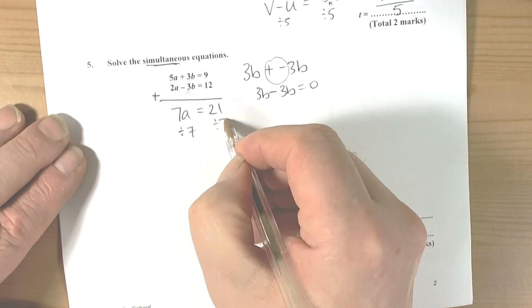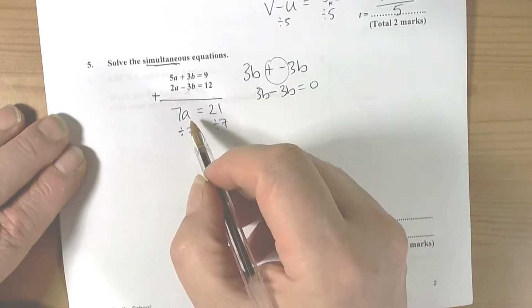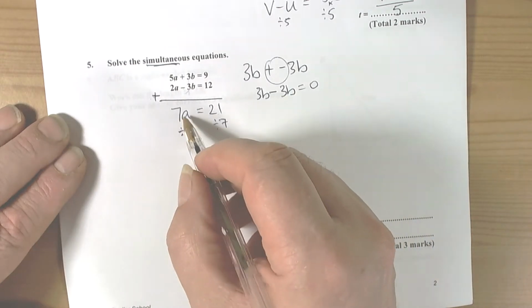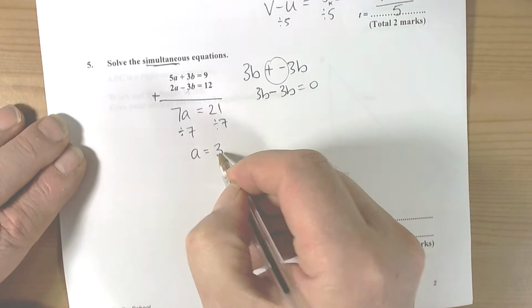But we have to do the same to the other side as well, because solving equations is just like rearranging, really. You just want the letter that you're trying to find the value of as the subject. So we want it on its own. So we end up with a is equal to 3.